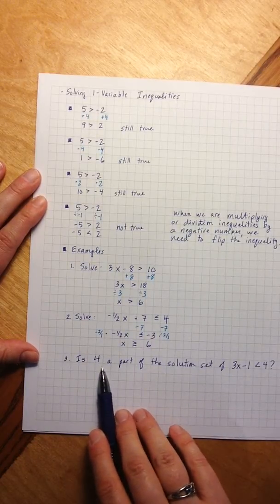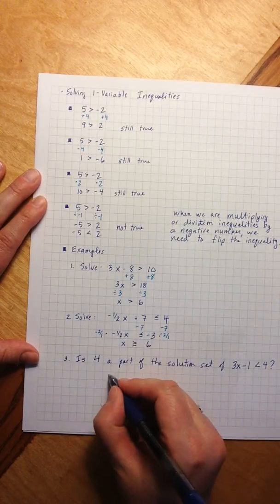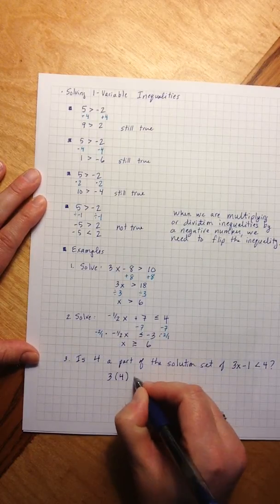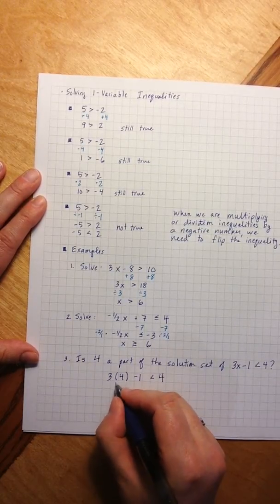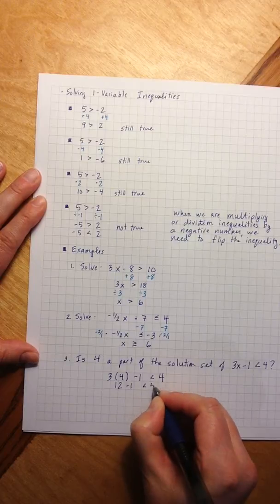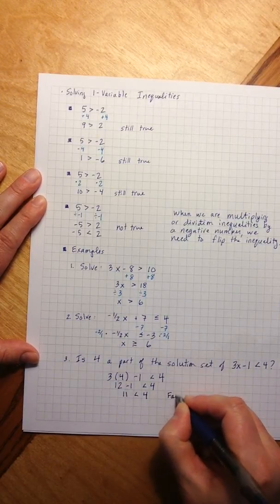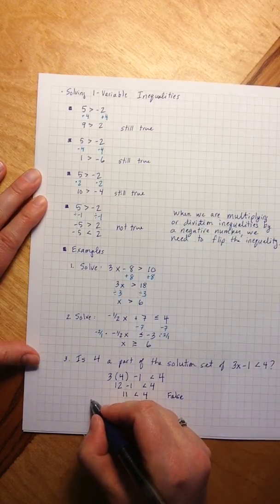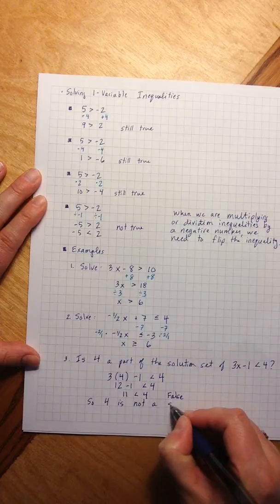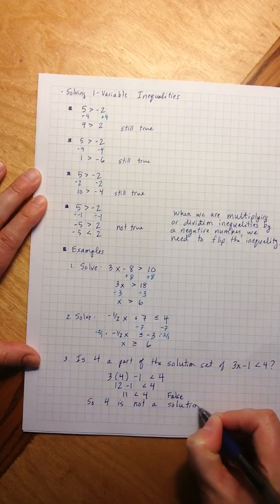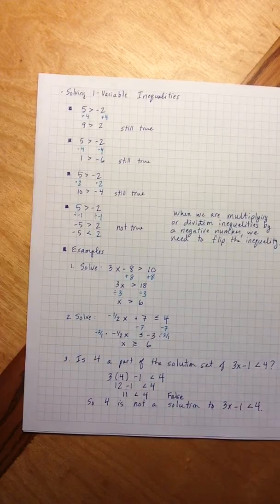It's asking, does 4 plugged in for x make this statement true? So I have 3 times 4 minus 1 is less than 4. And then order of operations, 12 minus 1 less than 4, 11 less than 4, and this is false, which means we're going to say 4 is not a solution to 3x minus 1 less than 4.